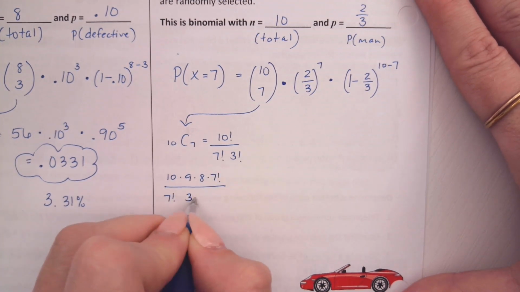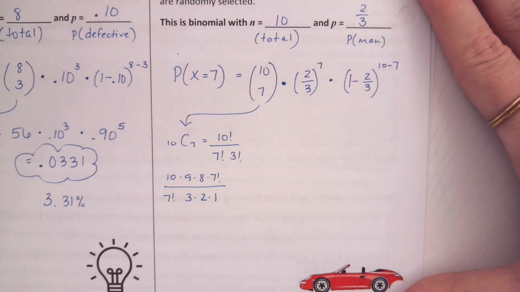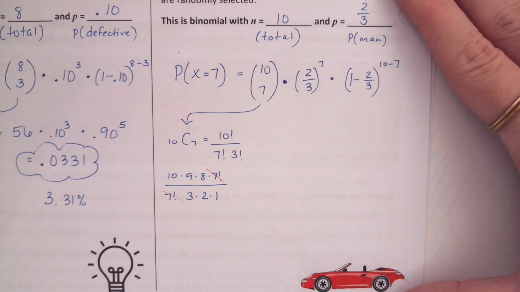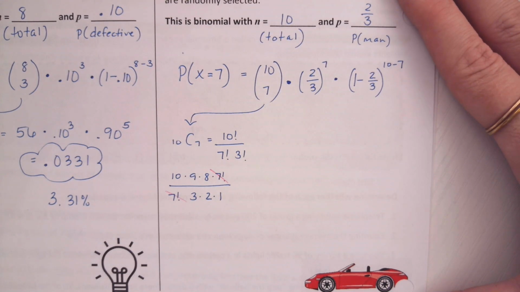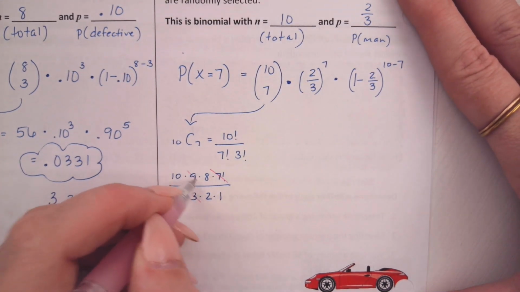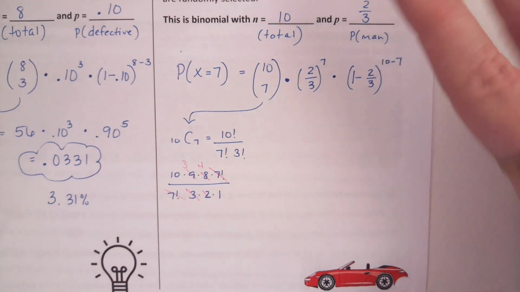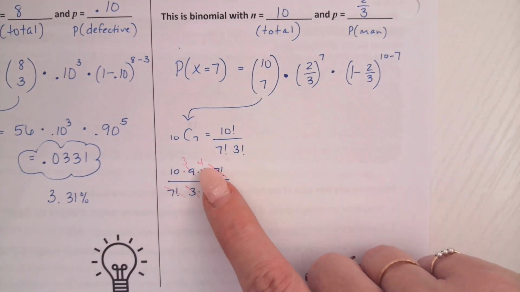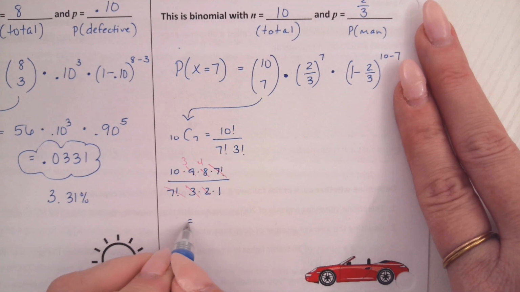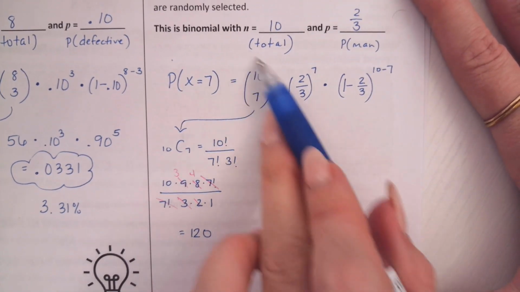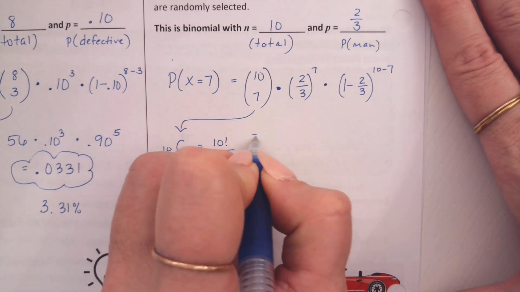Expanding my 3 would be 3, 2, 1. And then the 9 and the 3 could reduce. The 2 and the 8 could reduce. So that's 10 times 3 times 4. 30 times 4 is 120. Good. Okay, so I'm going to swap out my 10 choose 7. We know it's 120 now.